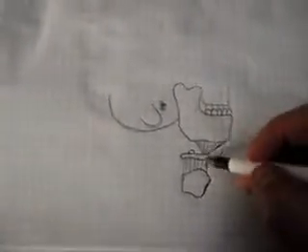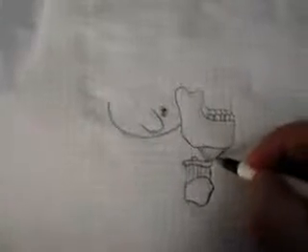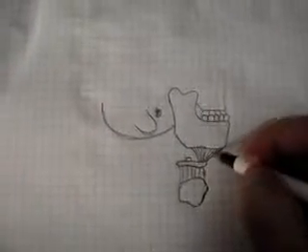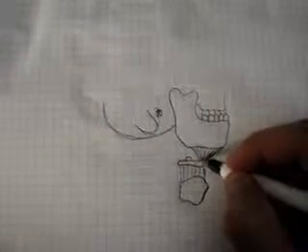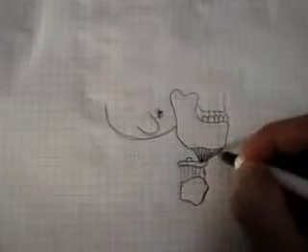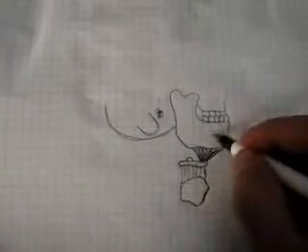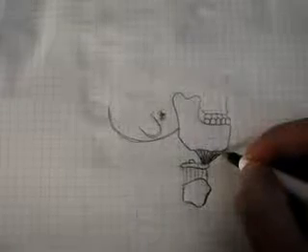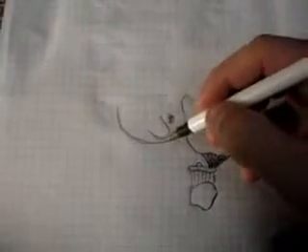Now there's also a set of muscles that are supra to the hyoid bone, so suprahyoid muscles, and the first one is the mylohyoid muscle. So it comes from the front of the hyoid bone and attaches to the inside of the mandible. So there's your mandible, and attached to the inside of the mandible.